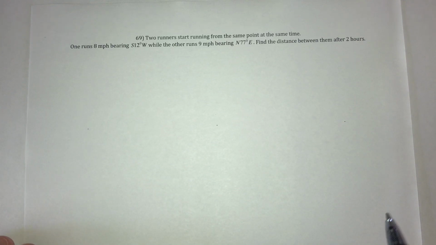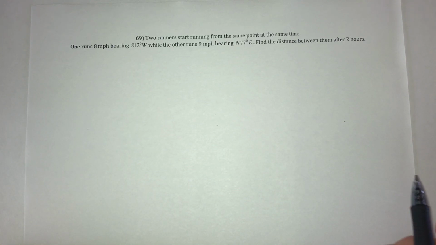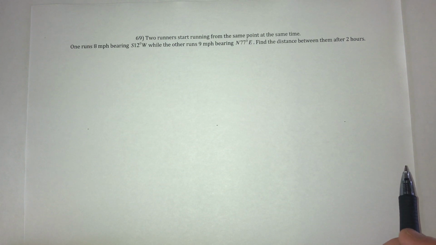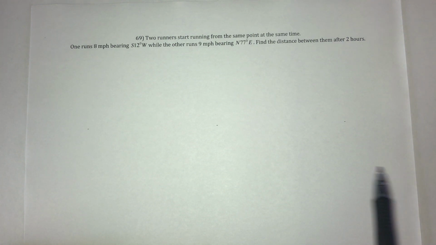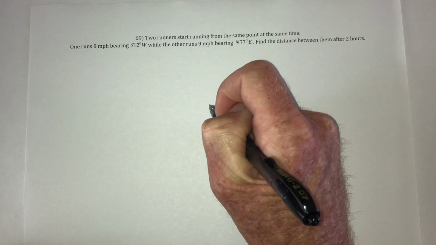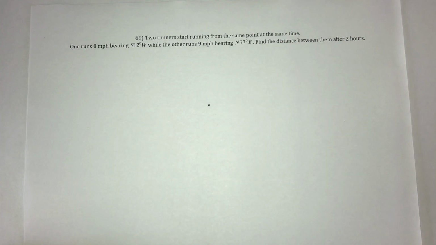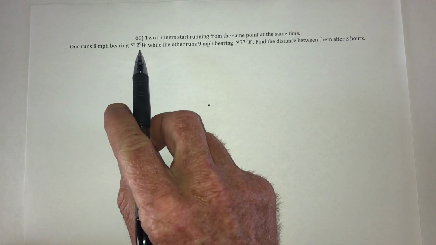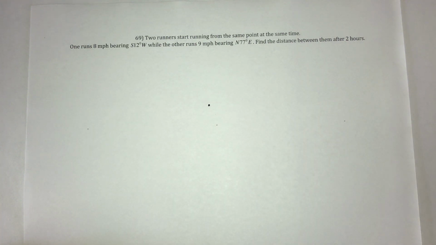All right, here's one of my favorite pastimes, running. Hopefully they're out there running on the trails. So they start at the same point and the same time. Let's say, start right here. And then they go off in different directions. I guess they're not friends after all.